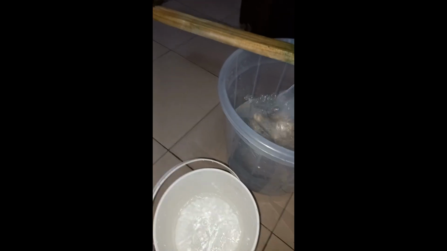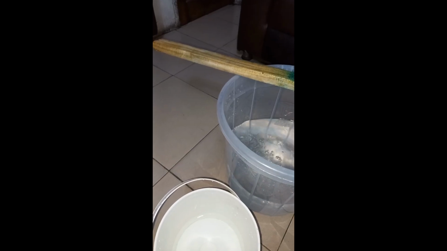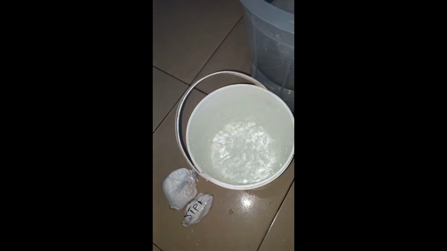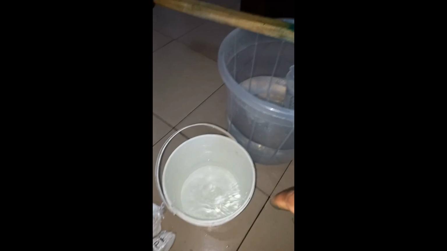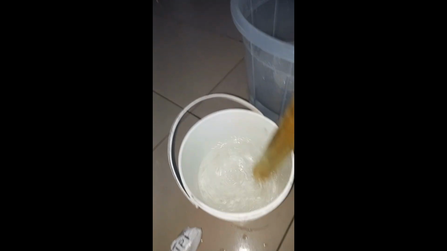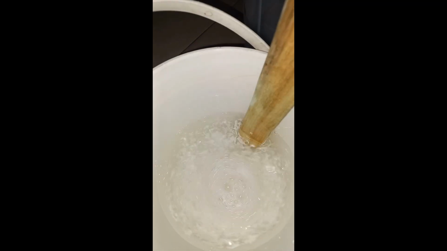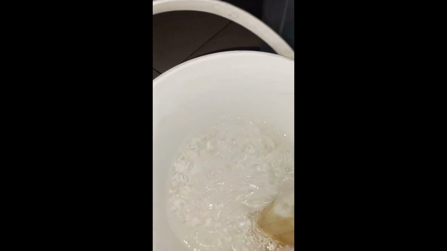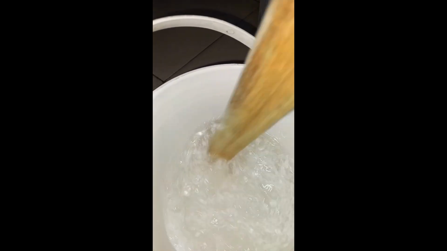So the next one we want to soak now is our SLS. I'm going to do the same thing. I'm going to use 1.5 liters of water to soak my SLS. So I've added my SLS to the water. I will also leave this overnight to dissolve. By tomorrow morning, it's going to be transparent.